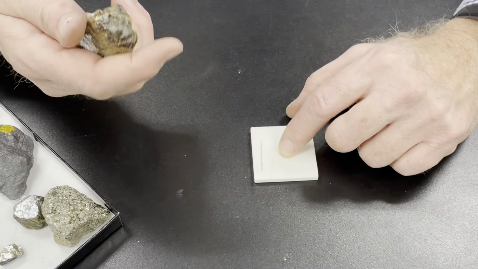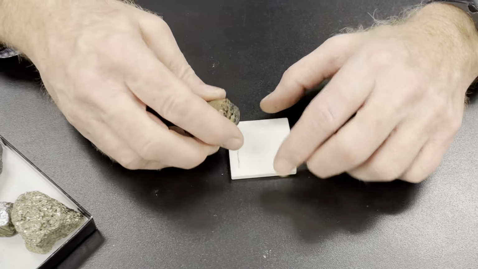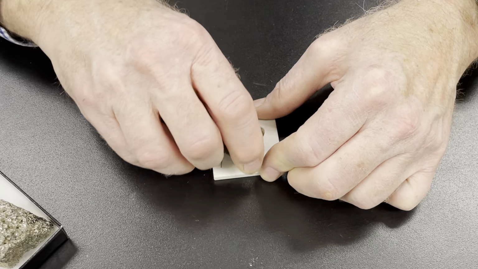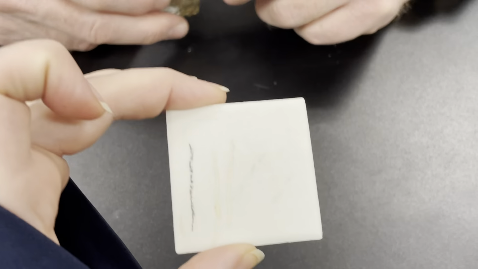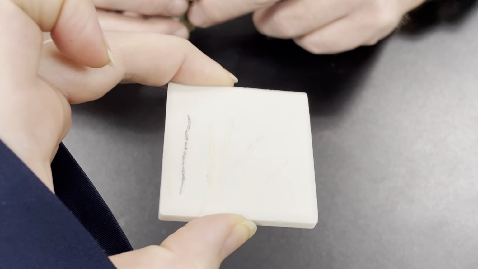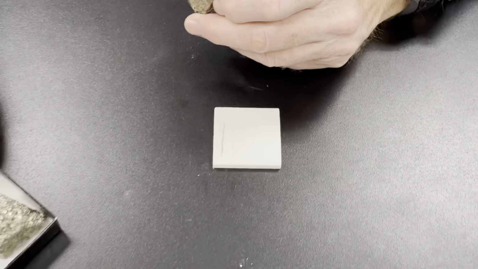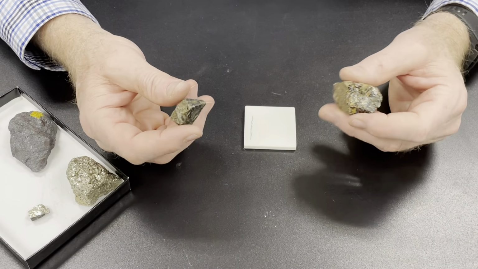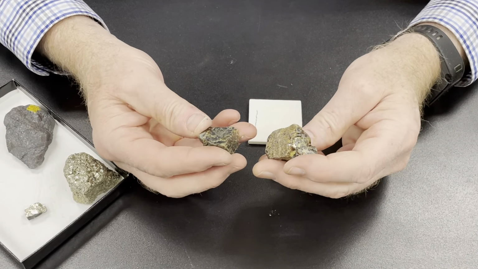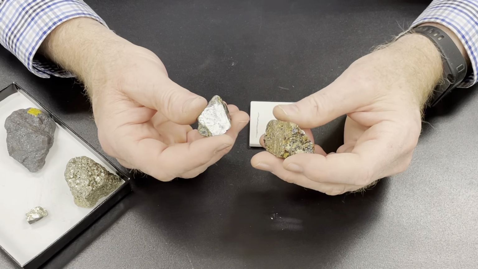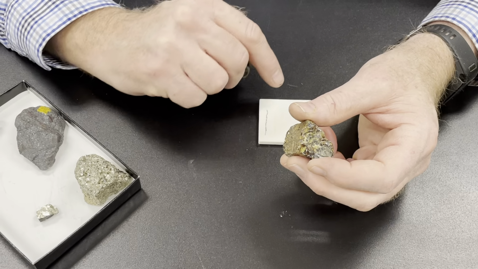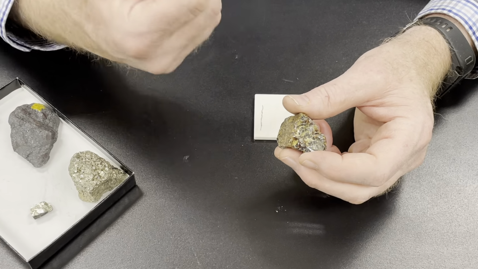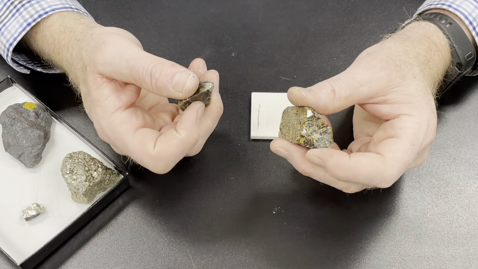Let me try this piece. This is sphalerite as well. Again, a pale yellow streak. So that tells you something about the color. This one is actually transparent, but it's very dark in big crystals. But clearly, when we get tiny crystals, it's not so dark. So the amount of color you see is dependent on the crystal size.